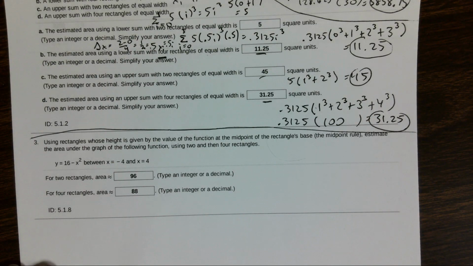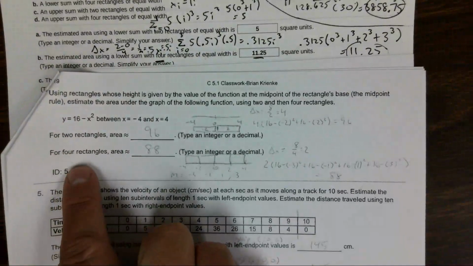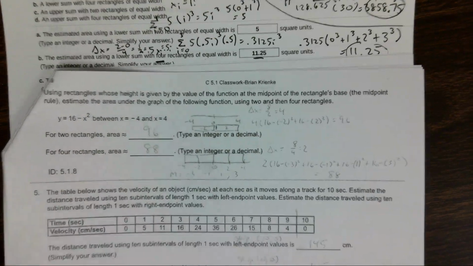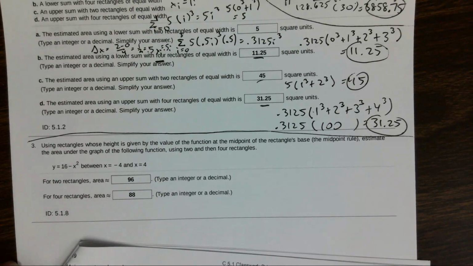Hey everybody, this is your second 5.1 video on area and estimating with sums. Now, I guess this one shows you the exact same thing. At one time I did this exact problem and the numbers actually are identical to this one. Of course, that doesn't mean they always will be, it's just random.